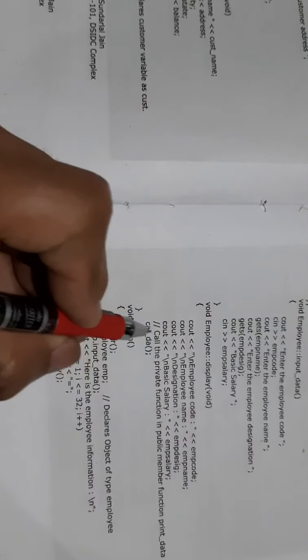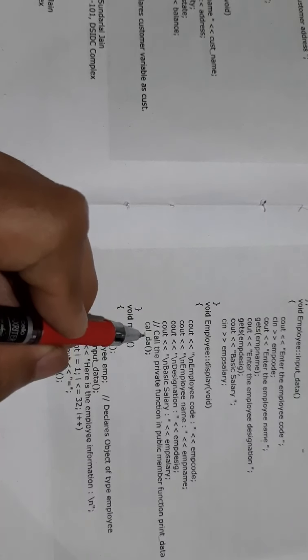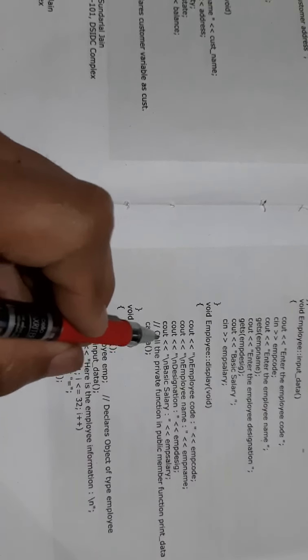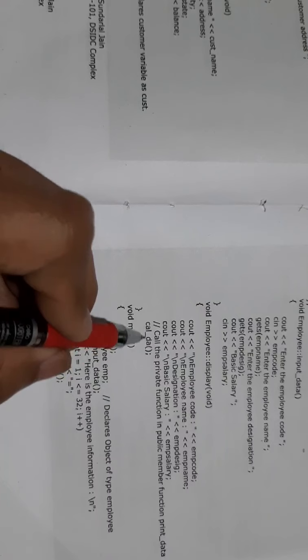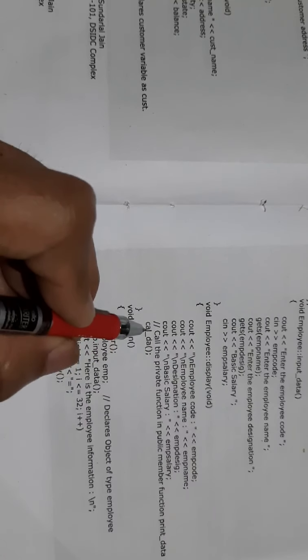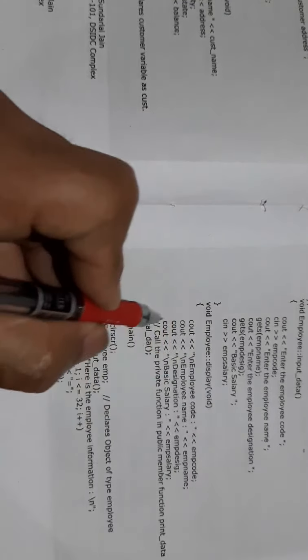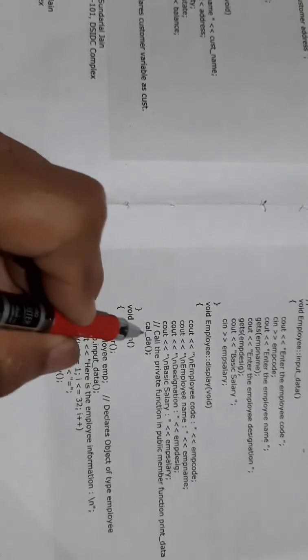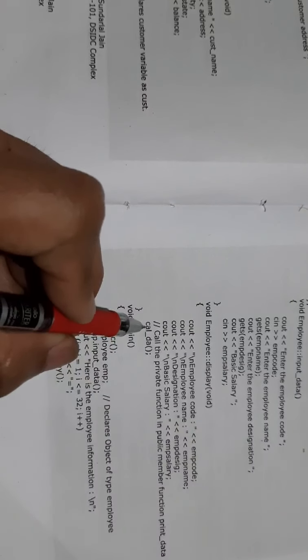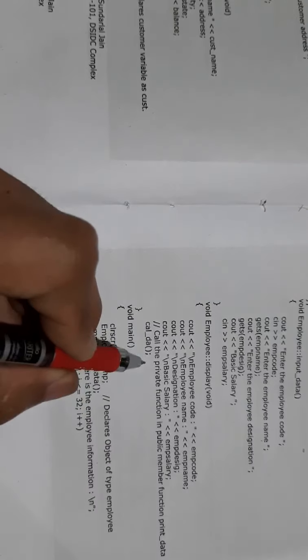So in order to access the private member function, it has to be called inside the public member function definition body. That is the only way to access it. So this is the calling function. It calls this private member function, and then it starts executing this statement, 1.2 into EMB salary.